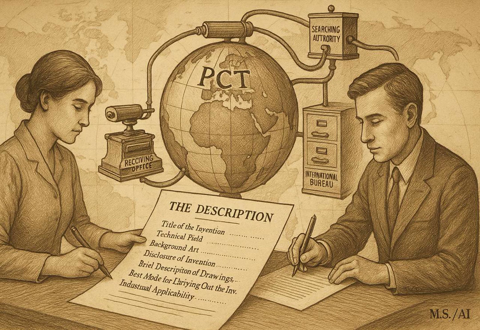Right, the best mode requirement. And finally, industrial applicability. You need to explain how the invention can be made or used in some industry. Show its practical use, its utility, what it's good for in the real world. That is a very specific structure.